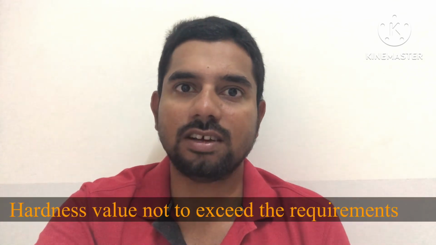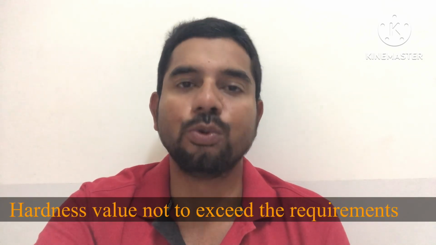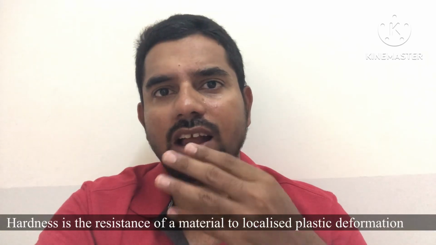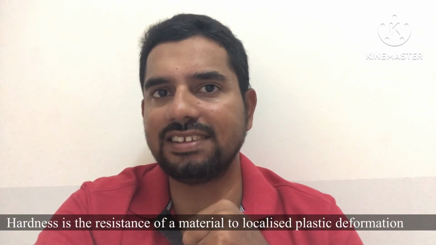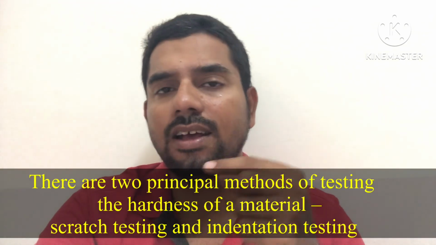There are different mechanical properties. The hardness of the material will affect the other mechanical properties of the material also. I will discuss later which mechanical properties are affected by the hardness value. What is hardness? All of you know that hardness is the ability of the material to resist indentation, or to resist the plastic deformation of the material. That is the basic one.